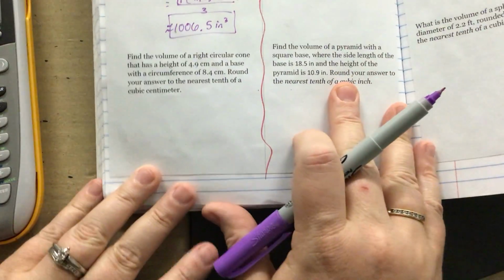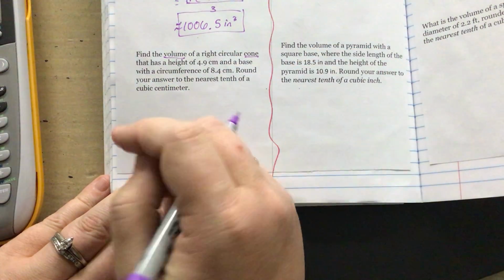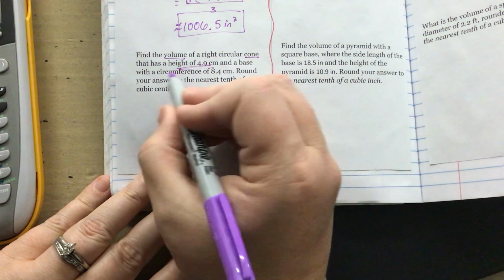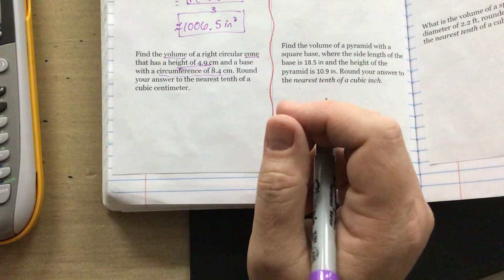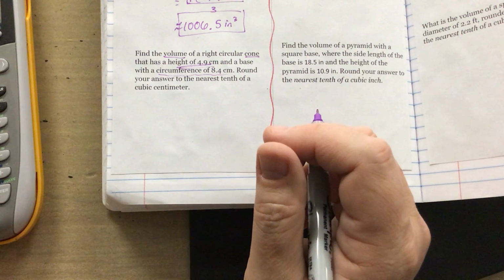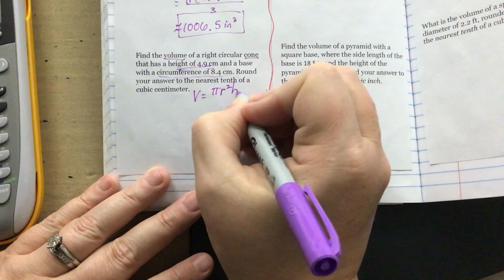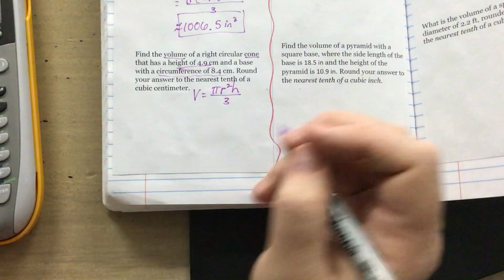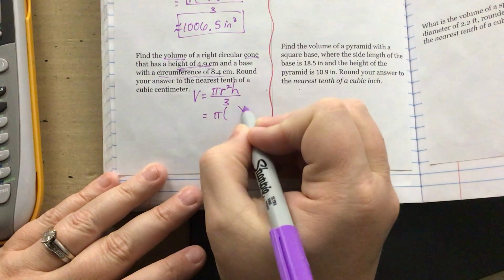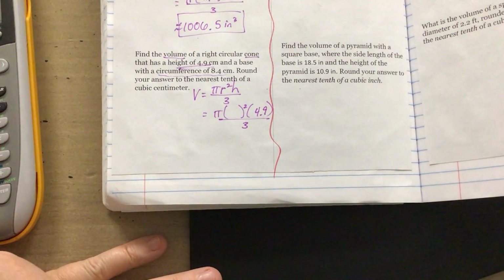Okay, so third one. One more on a cone. So it says, find the volume of a cone. It has a height of 4.9 centimeters, and it has a base circumference of 8.4 centimeters. Again, you're going to round your answer to the nearest tenth of a cubic centimeter. So again, the formula for volume is pi r squared height divided by 3. We know the height. It tells us in the problem that the height is 4.9. I need to figure out the radius.